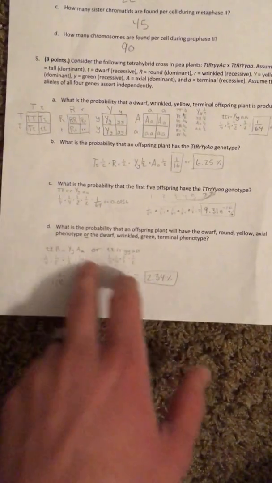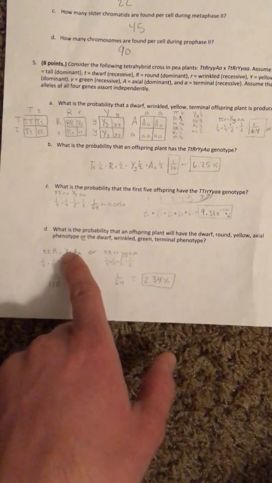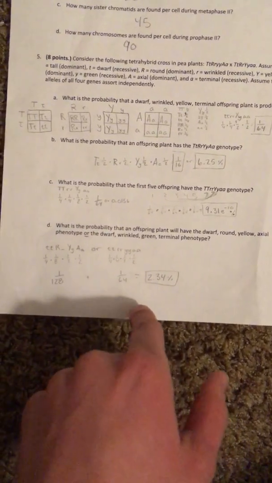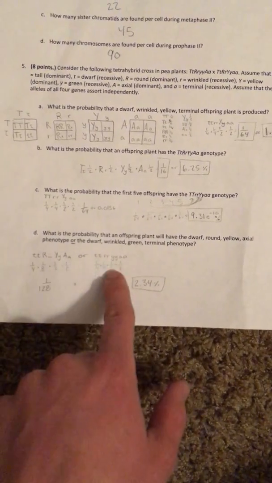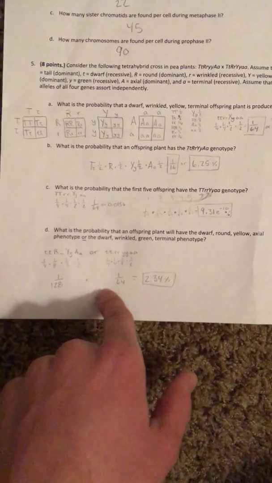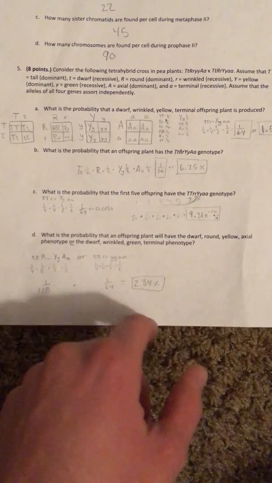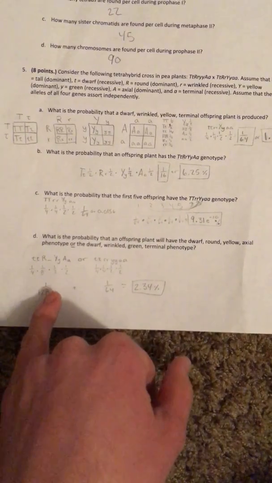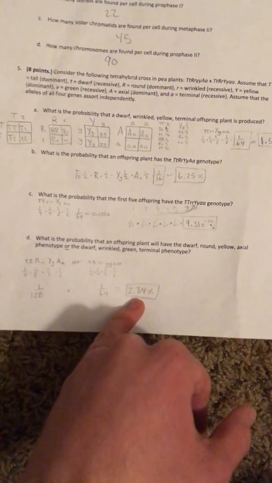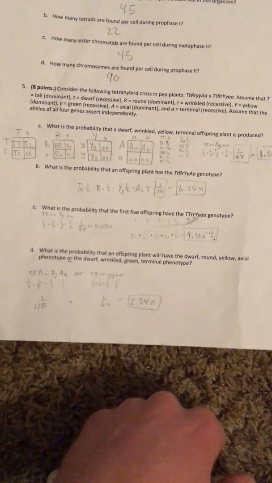And then here on this last one, because of the OR, I used the summation, and so I found the specific genotype ratio for each particular genotype or phenotype, and then I added them and got 2.34% chance.